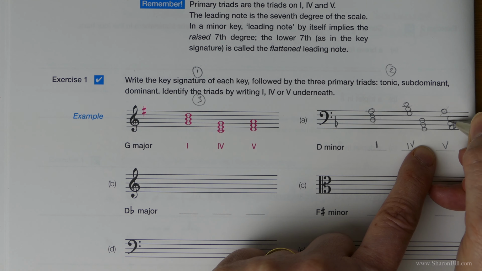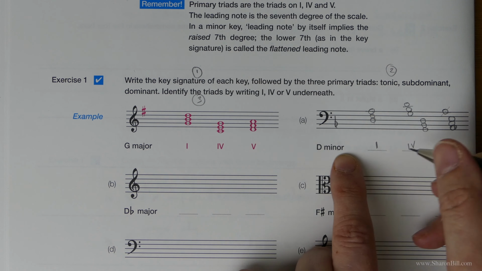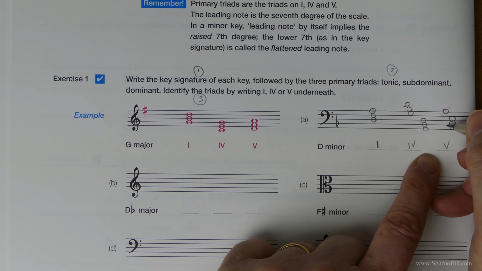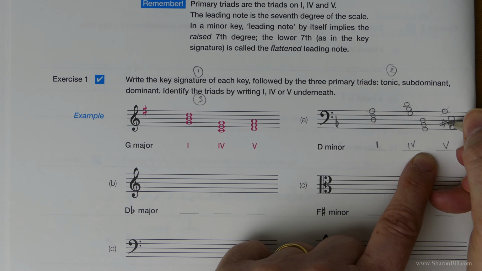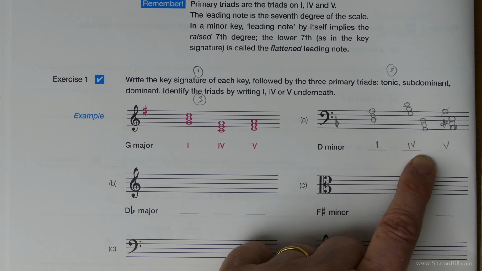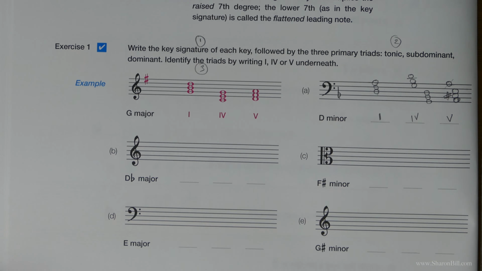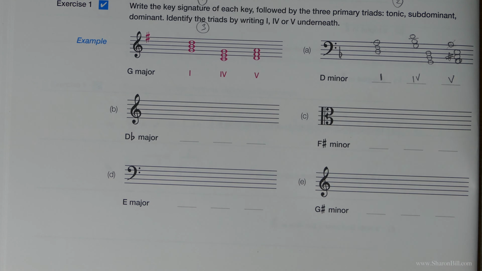1st, 3rd, 5th. Remember, however, this is a minor key, and so we need to raise the 7th note of the scale, which is C sharp, which is always found in the middle of that triad there. So perhaps now have a little go on your own. Watch out which clef you're in, and then watch out if you've got a minor key as well. But really it's as simple as counting 1, 4 and 5 and then building your chord on top of that.